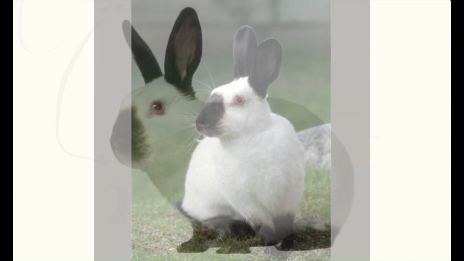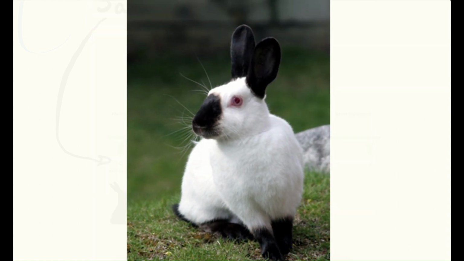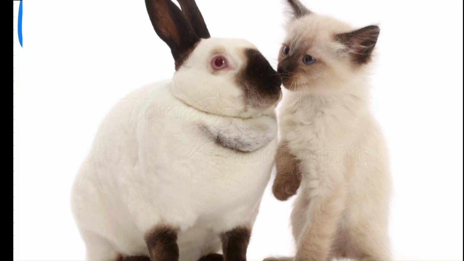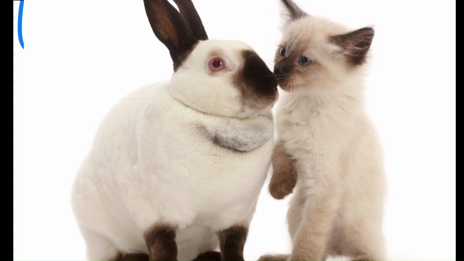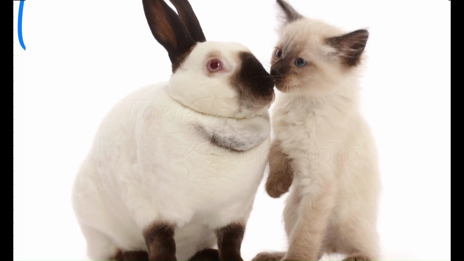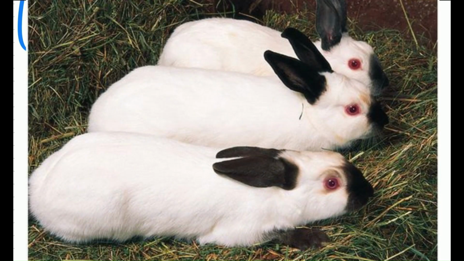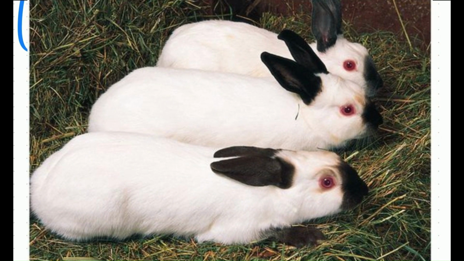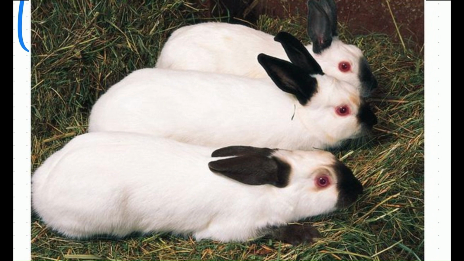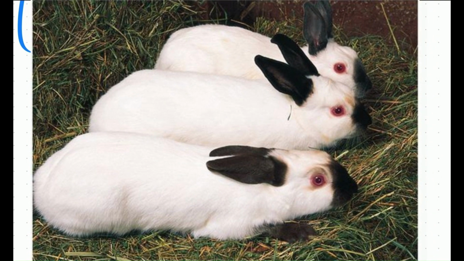tail. Something in particular that's really cool about Himalayans and other animals akin to the Himalayan rabbit is that we believe that these individuals actually have an allele that codes for heat-sensitive enzymes. And so how it works is the enzyme catalyzes a step in the synthesis of the brown pigment melanin.